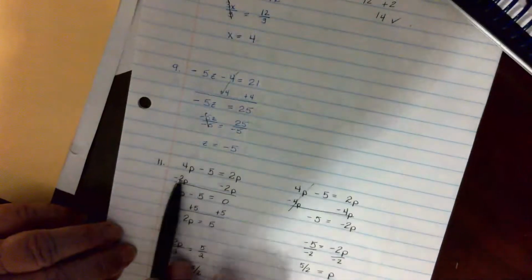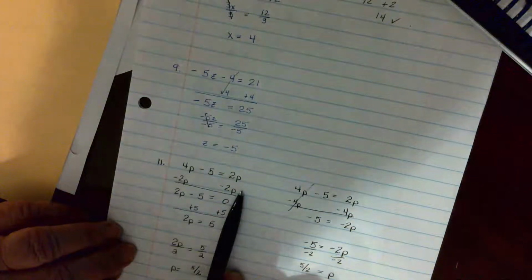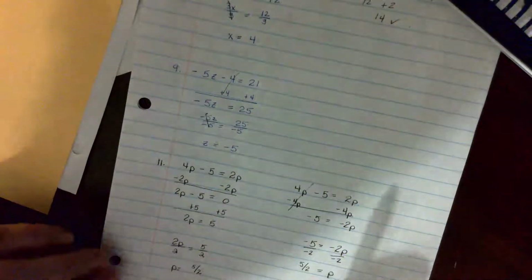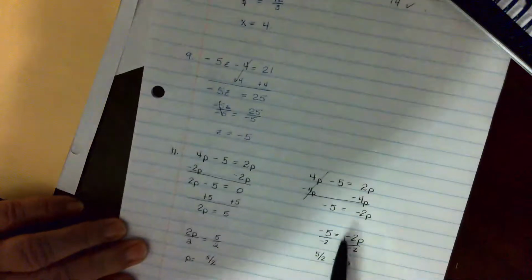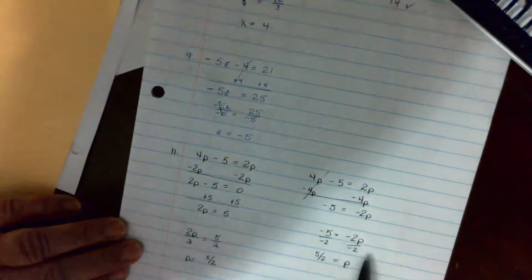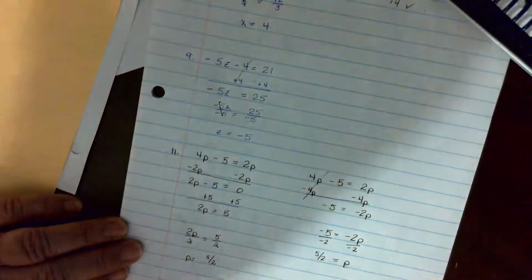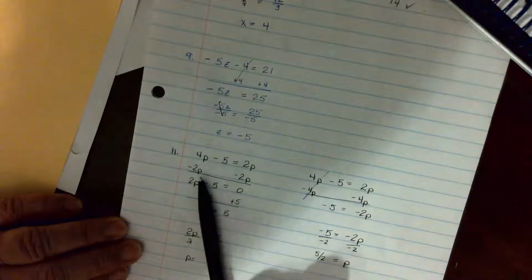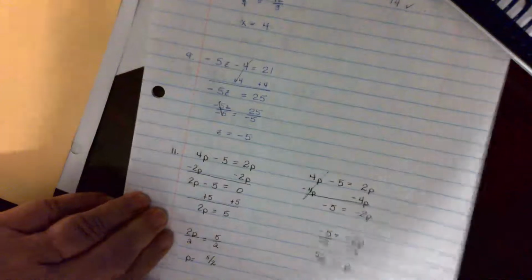Typically, we tend to put variables on the left and numbers on the right, but it doesn't have to be that way. And you can see in this problem, if we move the variables to the right, it does make our work a little bit shorter. So either way is acceptable. You don't have to do both, but either way will work.